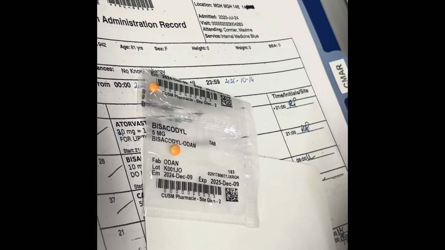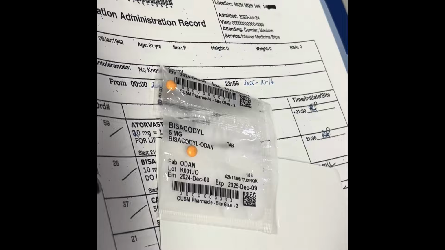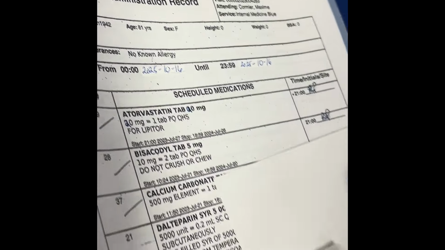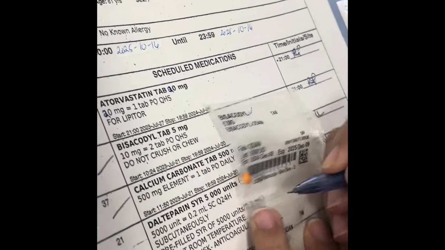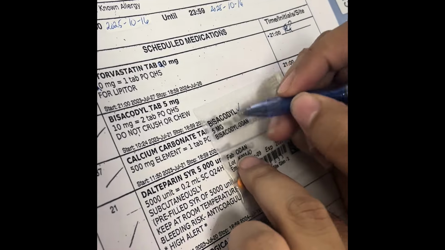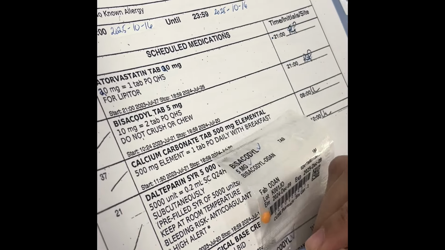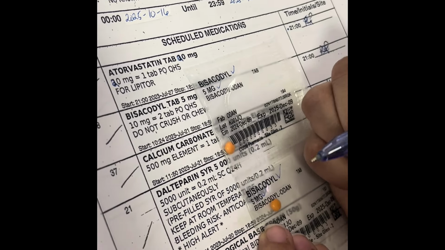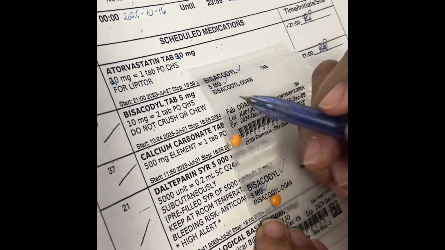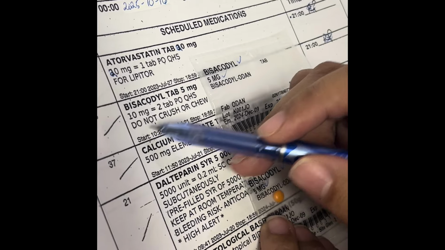So here we have the Bizacadil, 2 tablets. Bizacadil twice. Bizacadil, 5 milligrams, and 5 milligrams equals 10 milligrams, which is what the doctor has ordered. That's how you want to say it: 5 milligrams and 5 milligrams equals 10 milligrams, what the doctor has ordered.